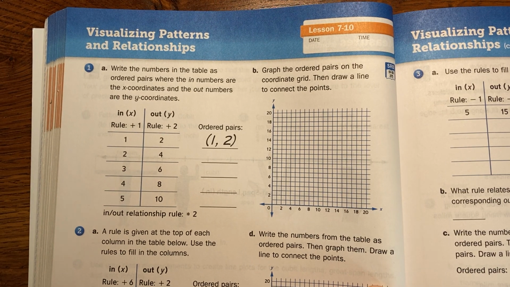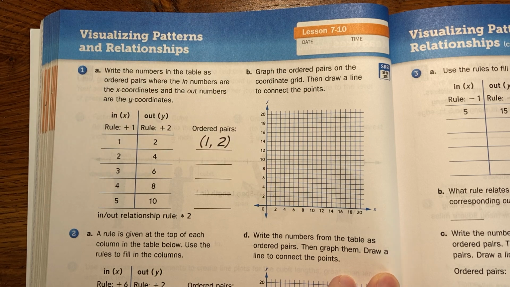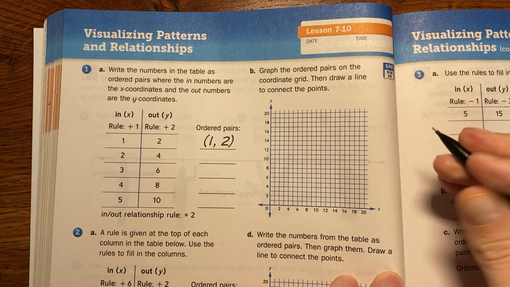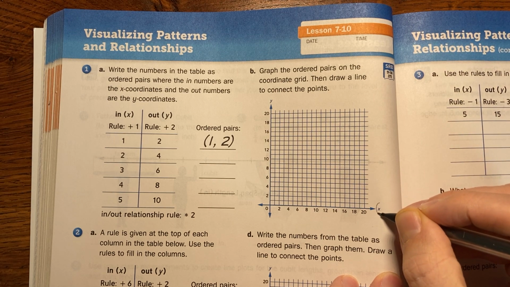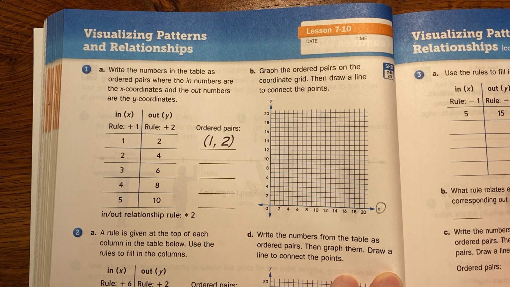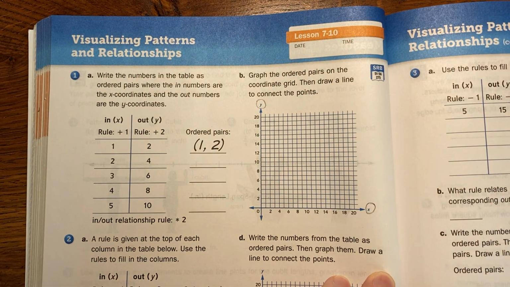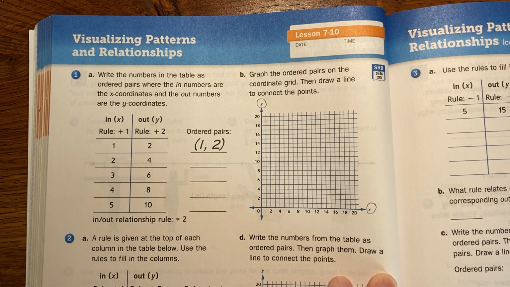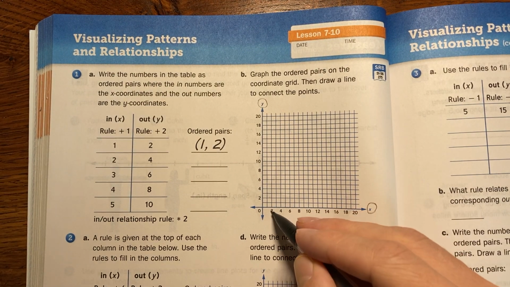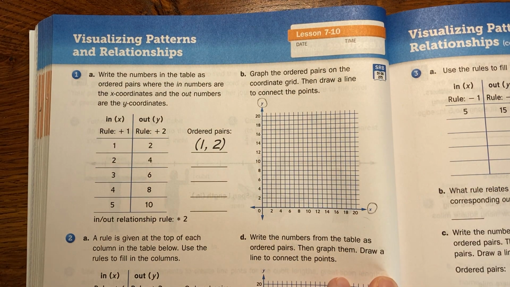Okay, so first let's talk about what's an x and a y coordinate. Remember, every time we have a grid, if we're going to be graphing ordered pairs, they should tell us and label which side is the x-axis and which side is the y. Now they write them pretty small, but they're usually going to be there. So whatever we get for the x column will be going on the x-axis, and then the y column will be going up and down vertical.